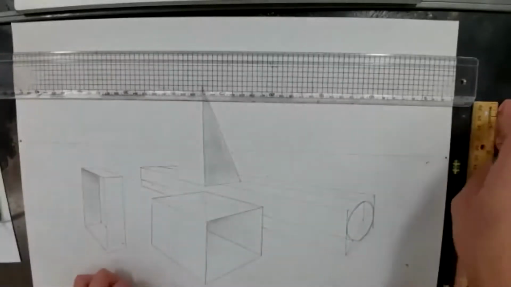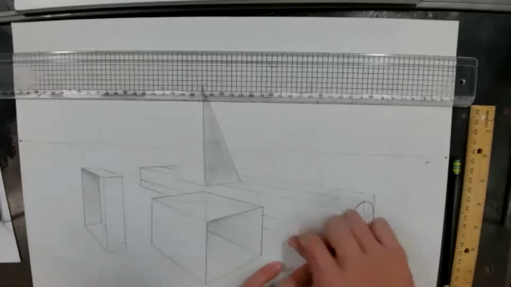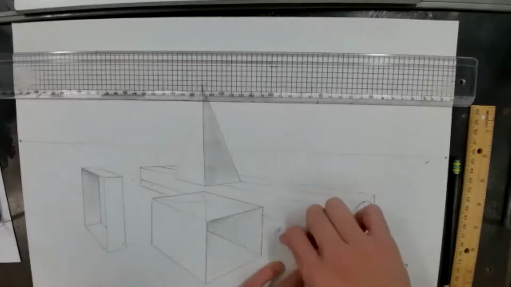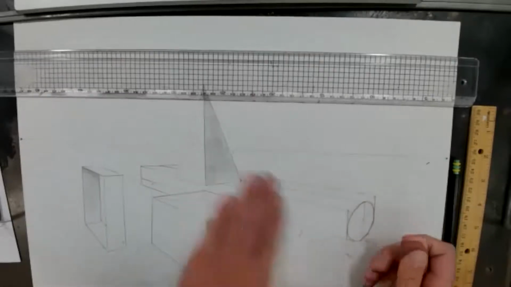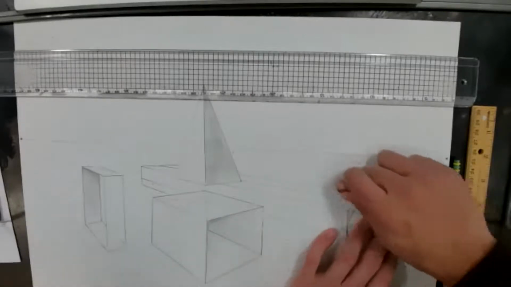And now I have some erasing to do. So I'm gonna erase the lines I don't need for this pipe. Even the center lines. I'm erasing lines I don't need.